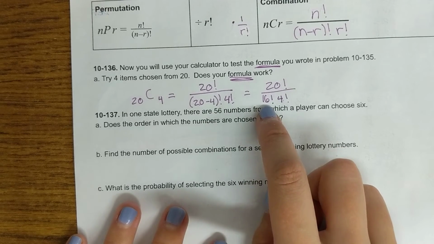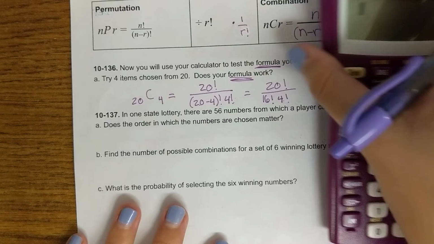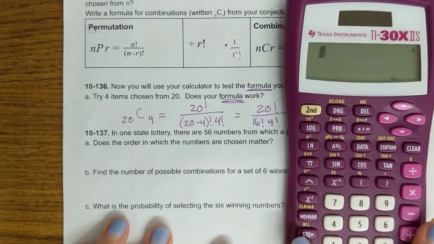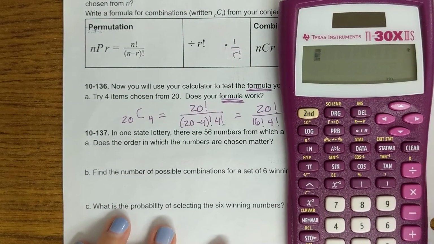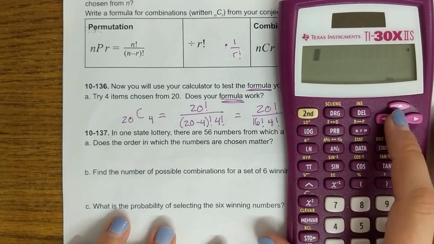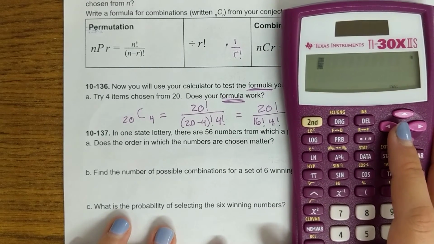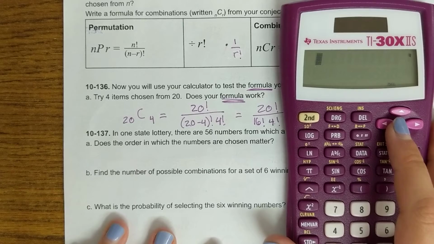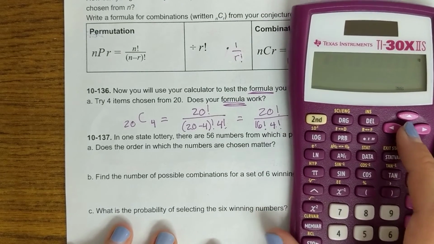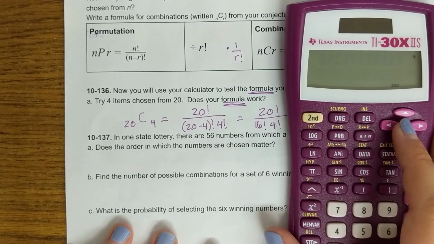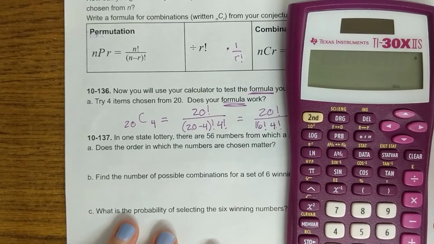So then I could put this into the calculator, which I know you could use the regular combinations formula, but it's important to understand how to use any of these parts and how combinations and permutations actually work. So you're not just punching it into a calculator, you're actually understanding what is really happening and how these formulas were even created.